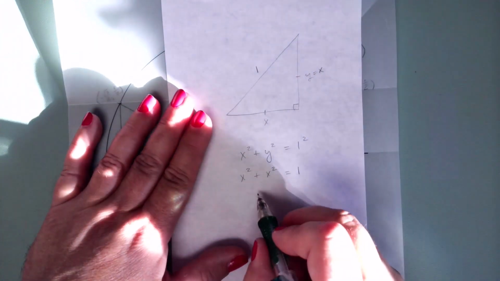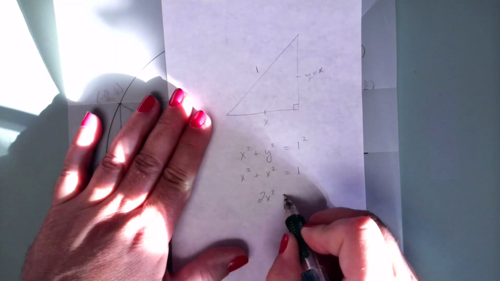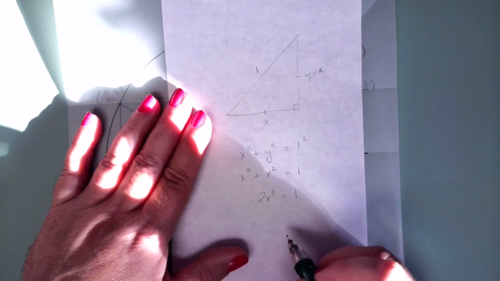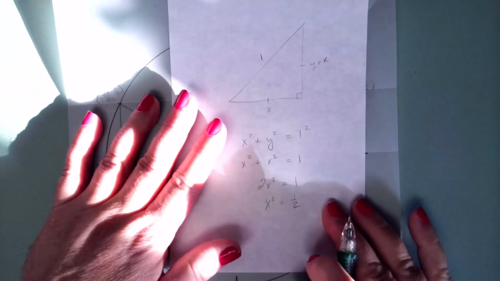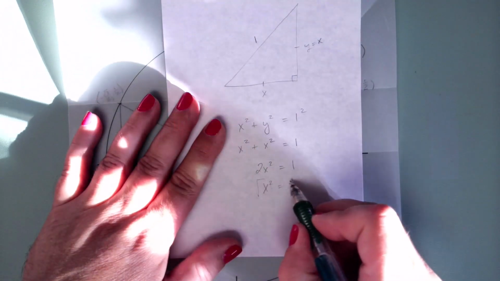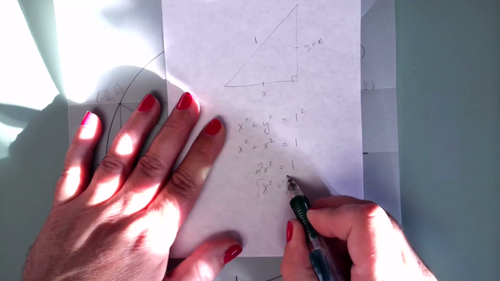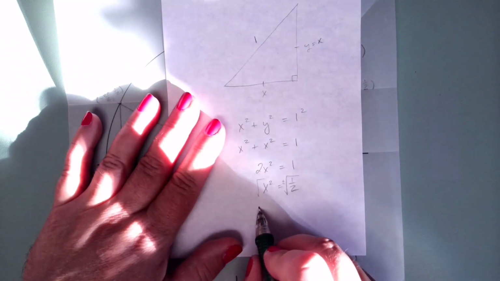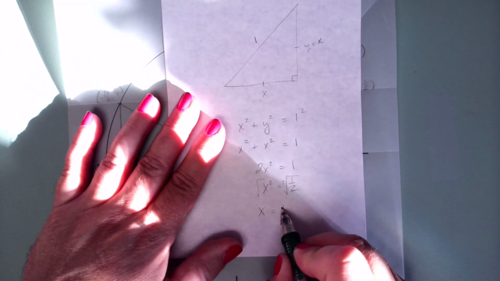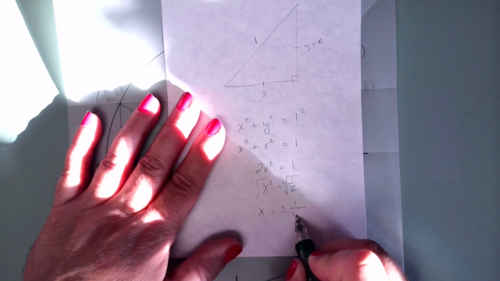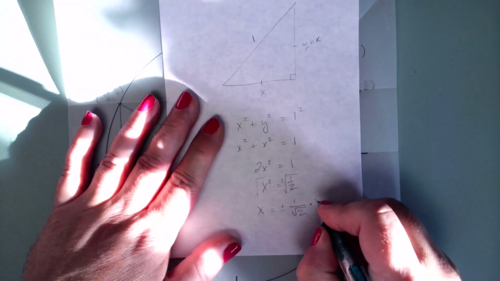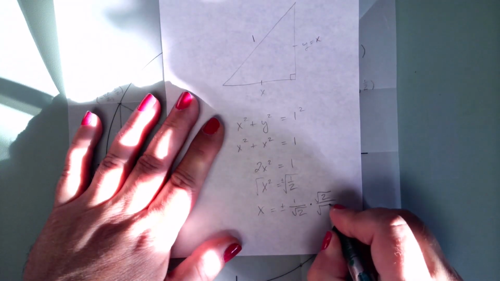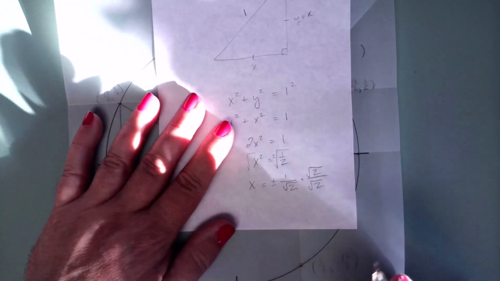Okay. So that gives me 2 x squareds equals 1. X squared equals 1/2. And now I'm going to take the square root. Remember your plus minus both sides. So x is plus or minus 1 over the square root of 2, which we're going to rationalize by multiplying by square root of 2 over square root of 2.